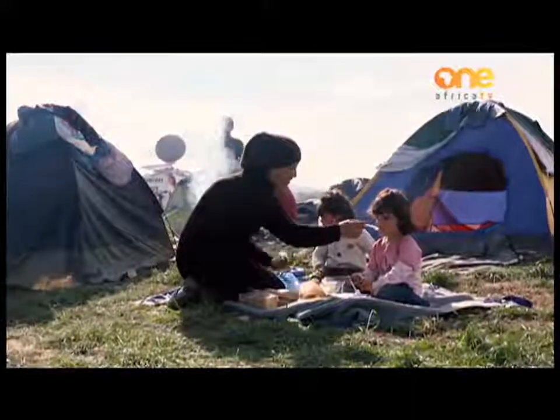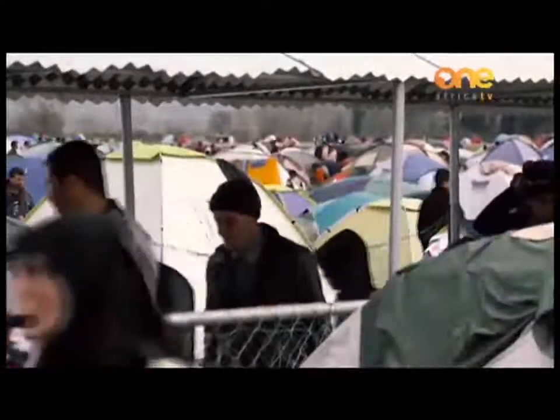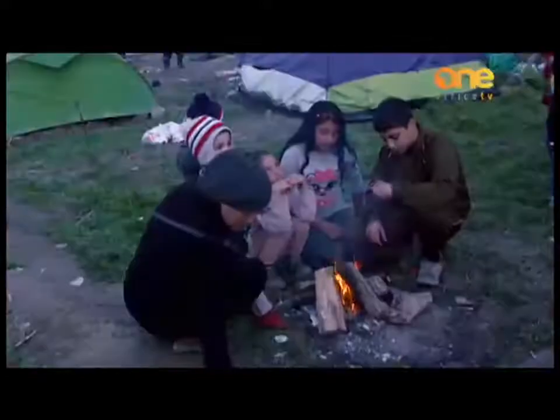But for single mothers like Nisreen Chico, who is stuck at the border shared by Greece and the former Yugoslav Republic of Macedonia, the wait has led to desperation.